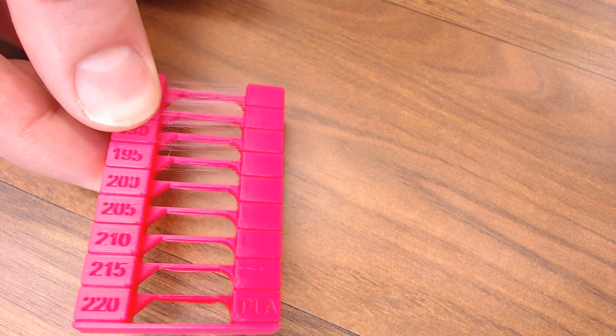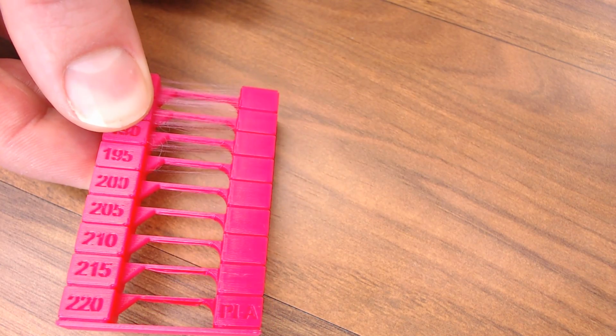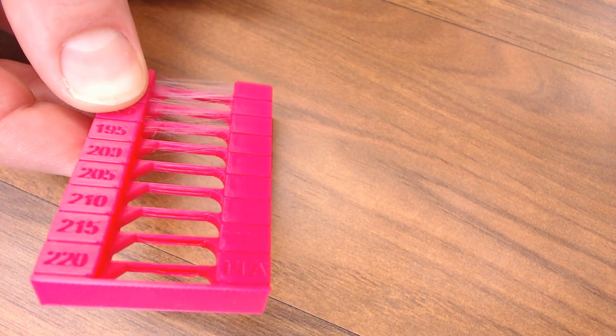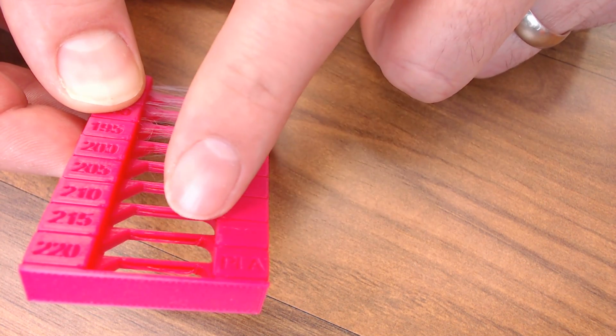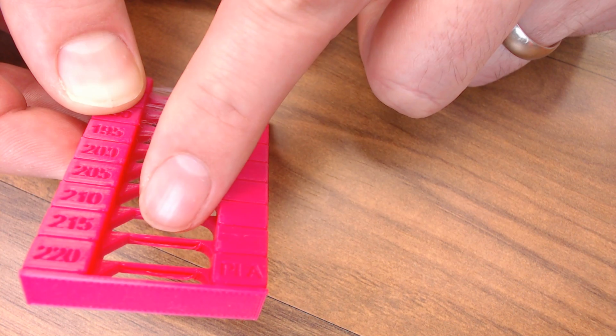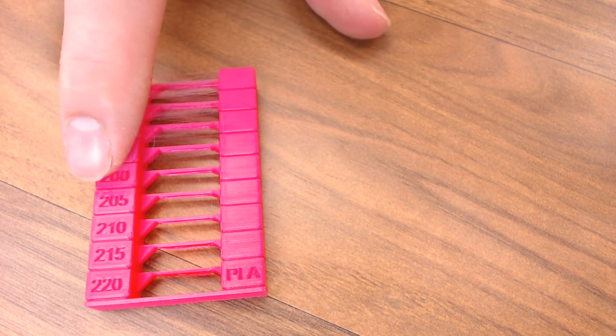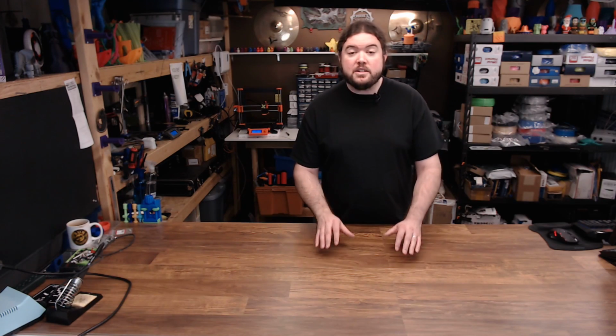And all around looking at the bridge and the color, I would say 205 is probably the best. 210's not far behind. If you look at 215 right there, the bridge is starting to droop. That's just a little bit too hot. So all in all, I'd say 205 was the winner here. And that is just one of the many ways that you can use custom G-code placeholders. And if you pair it with conditional statements, it can be a really powerful tool.